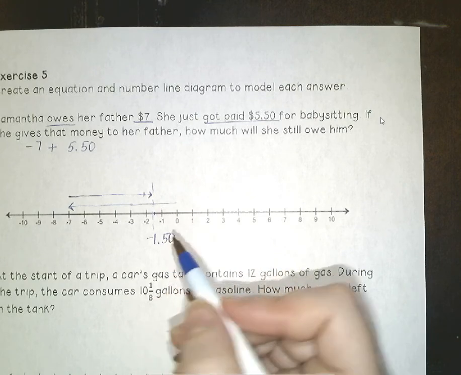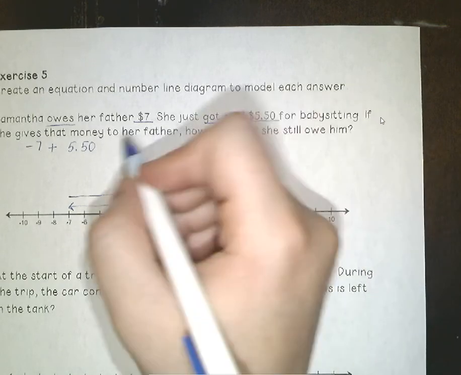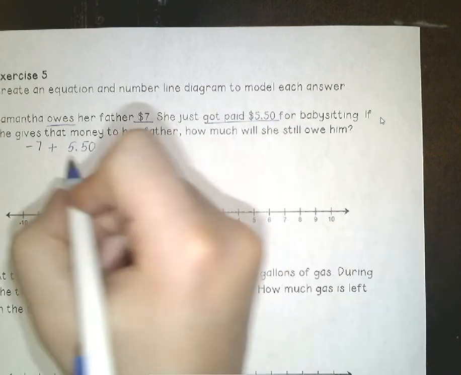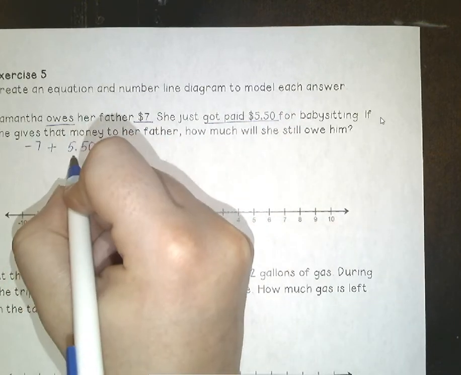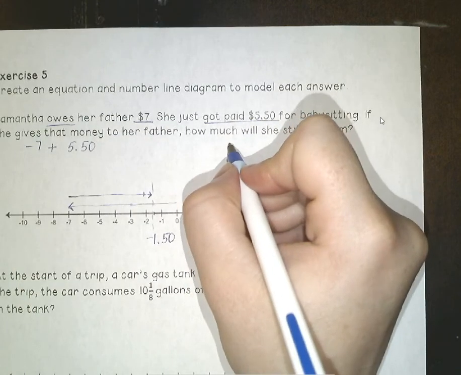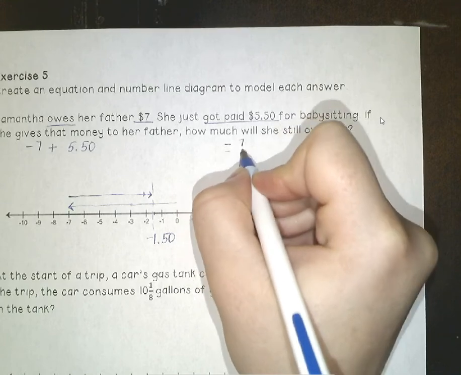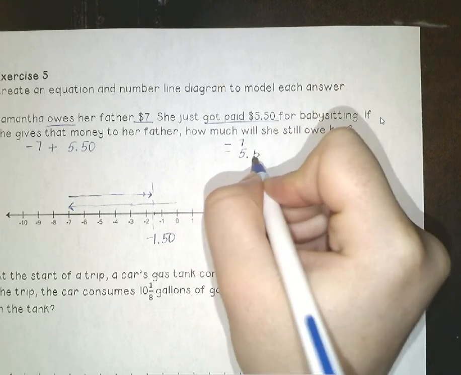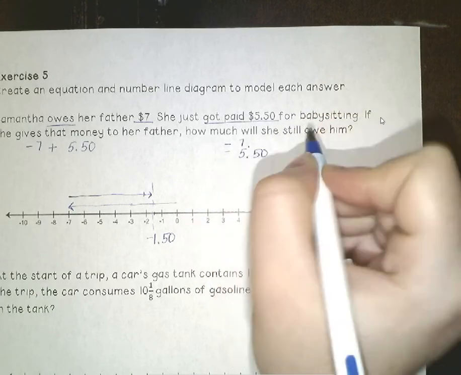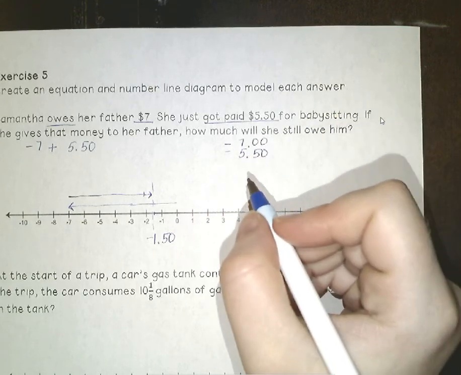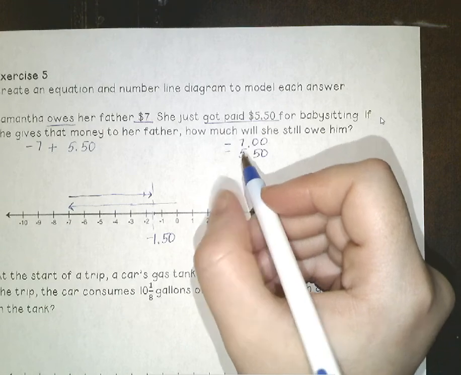Let's see how it works using math. -7 plus 5.50. I'm adding two numbers which have different signs. So I'm going to subtract 5.50 from -7. Make sure to write 7 with the 2 zeros after the decimal. That's how you will make it correct.